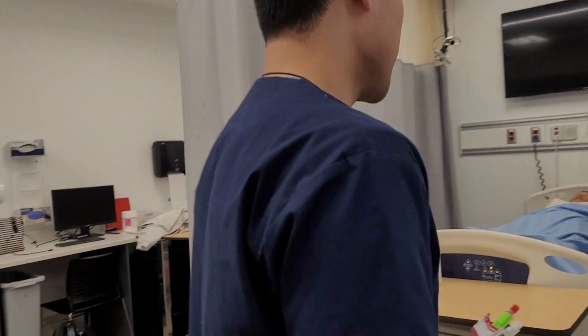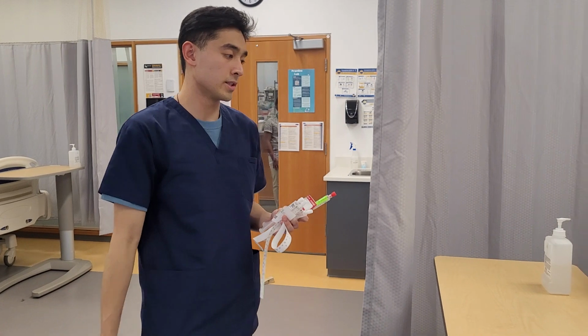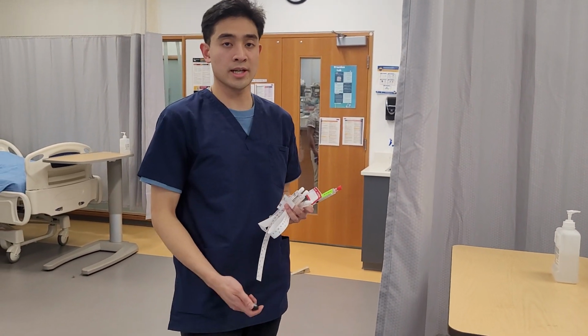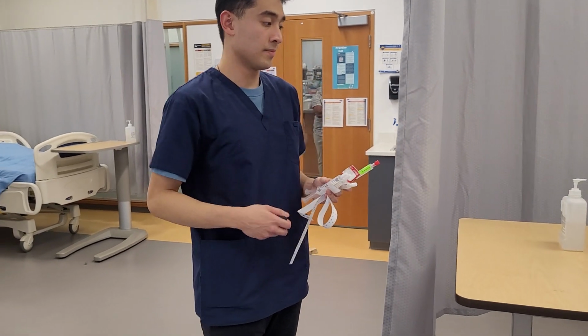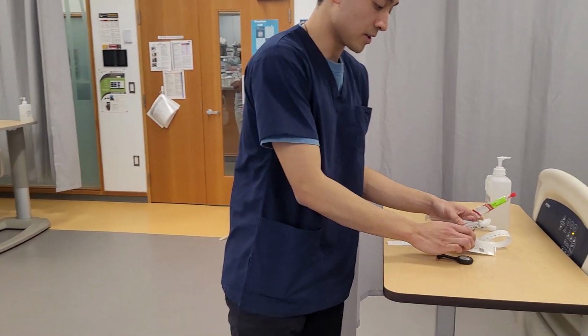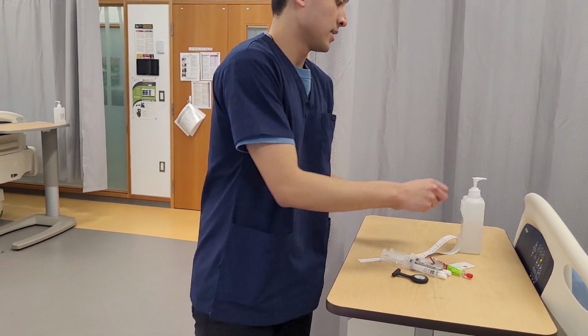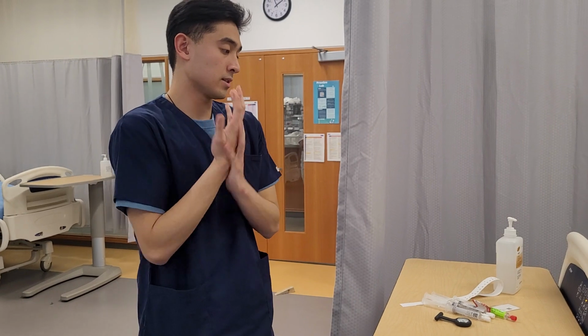So before entering the patient's room, I'm going to perform my PCRA, making sure there are no precautions that require me to wear personal protective equipment. However, in this scenario, I'm going to need to perform hand hygiene for 30 seconds to prevent any infection.